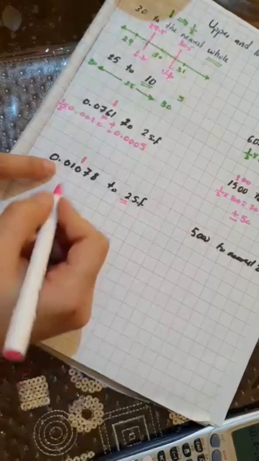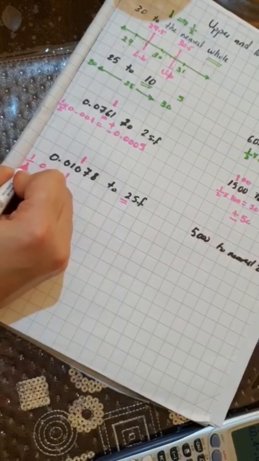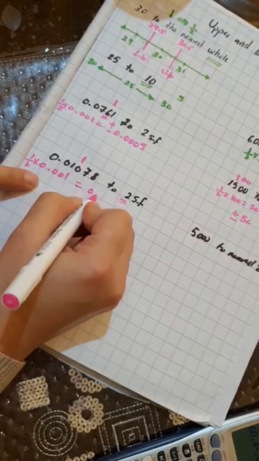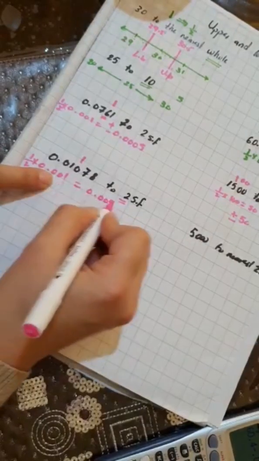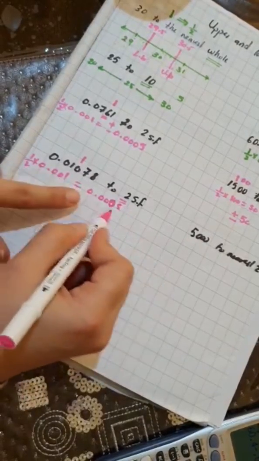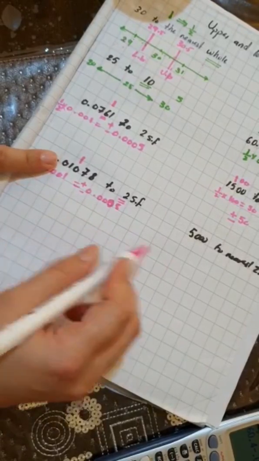I'm going to put my 1. It will be 0.001. So by taking half of this one, I'm going to get 0.005. So in this case, by adding this amount and subtracting from my number, I'm going to get the upper and the lower bound of this number.